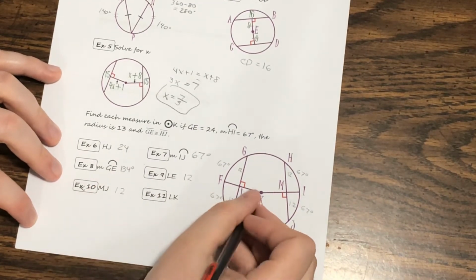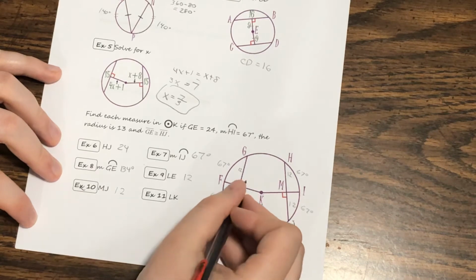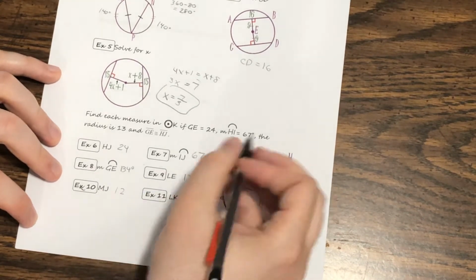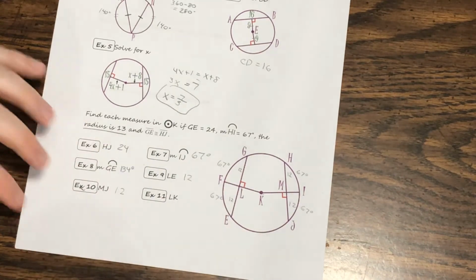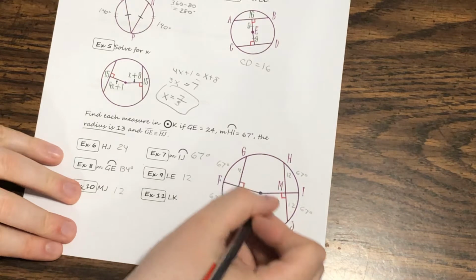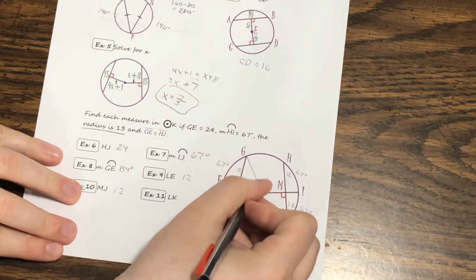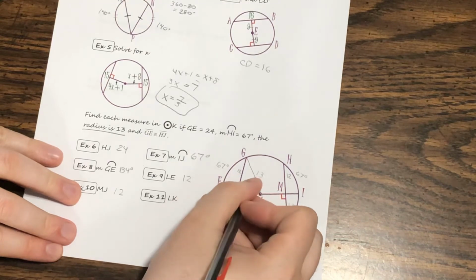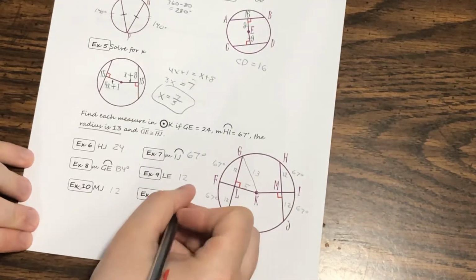And LK, so this is where it gets a little tricky, right here. Notice we have a right angle. A radius, it tells us, is 13. And a radius is from the center to any point of the circle. So if I go right here, this is 13, and I have a special triangle. But that your triples, that's got to be 5.